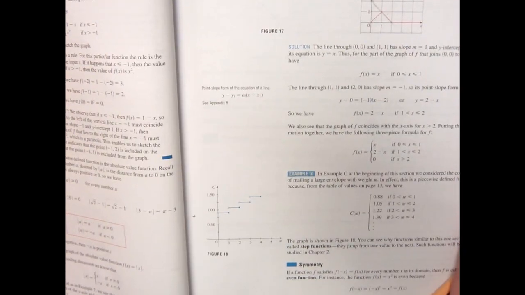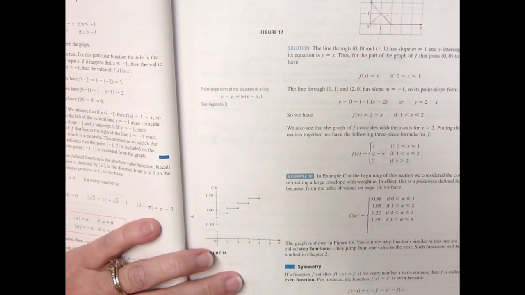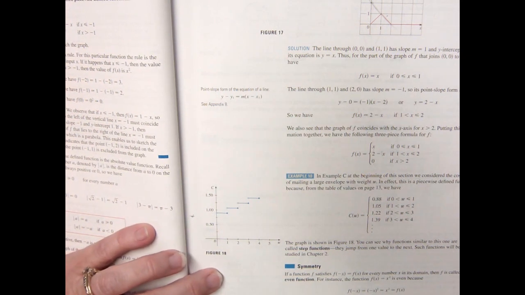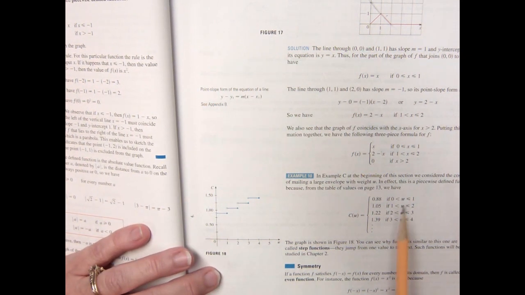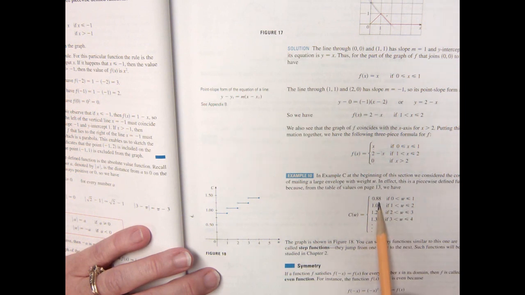Example 10, another piecewise function. It's an example that's commonly used. We say this is the cost function of mailing a large envelope. If this is from 0 to 1 pound, and including 1 pound, you're charged 88 cents.